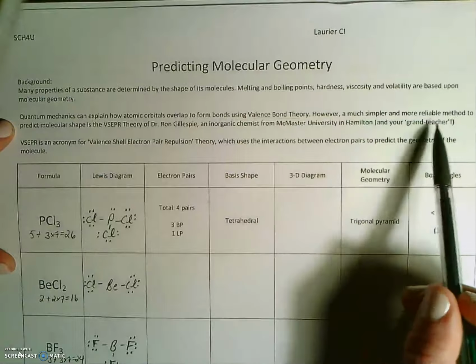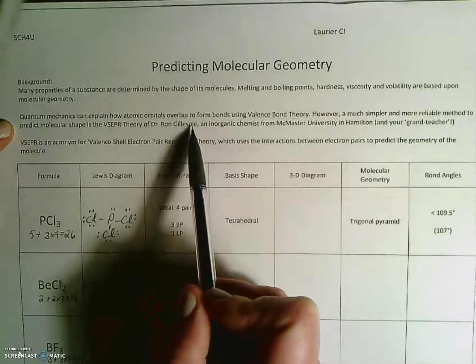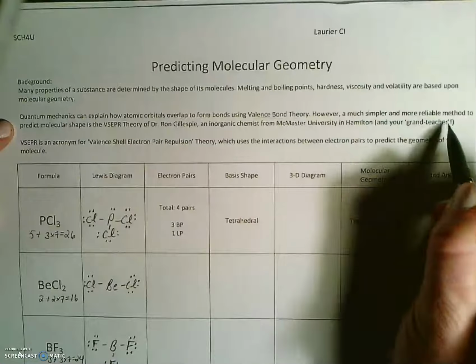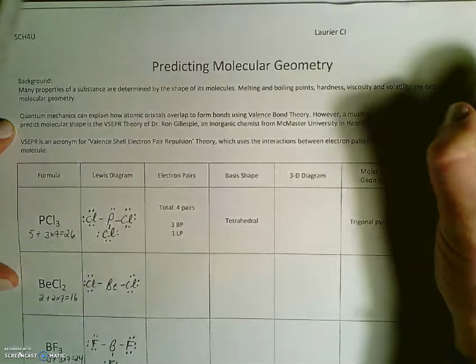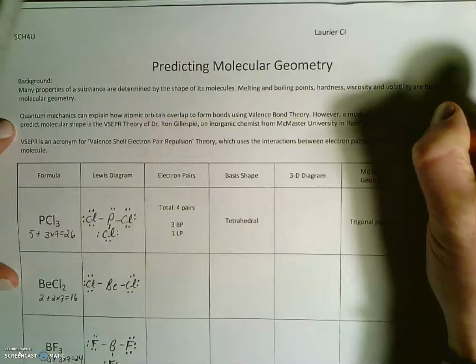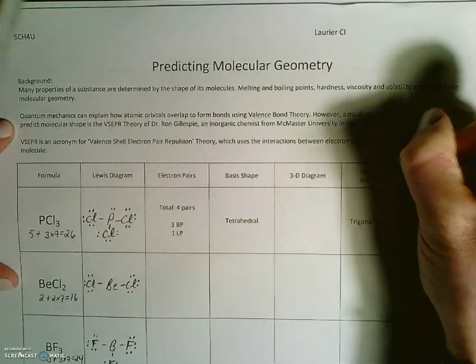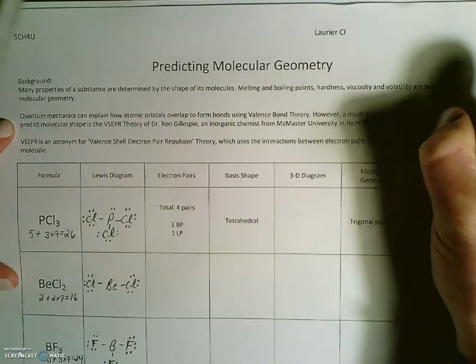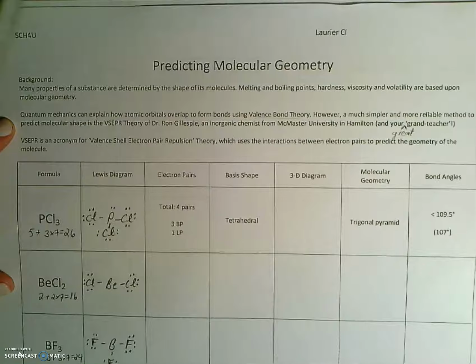However, a much simpler and more reliable method to predict molecular shape is the VSEPR theory of Dr. Ron Gillespie, an inorganic chemist from McMaster University in Hamilton and your grand teacher. Now, actually, Dr. Gillespie was one of Ms. Turner's professors when she was doing her degree at McMaster, but he wasn't my professor. Ms. Turner gave me this handout though, and even though I knew about VSEPR theory before I met her, I did learn a lot from her, so you can say that he is your great grand teacher based on sort of the trickle down of information there.